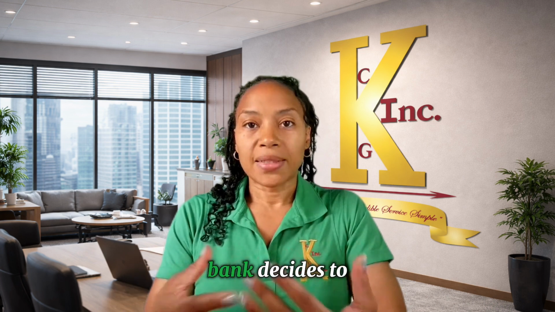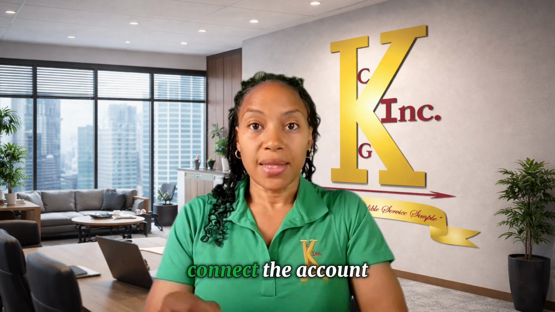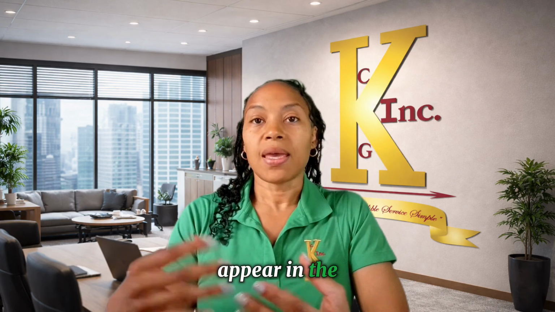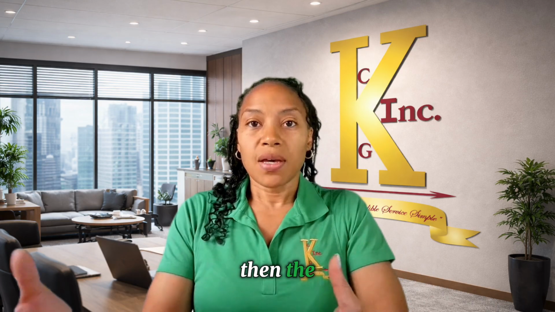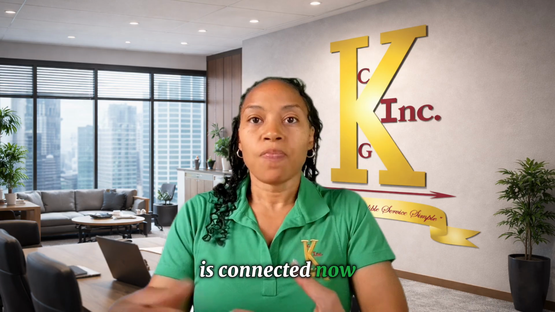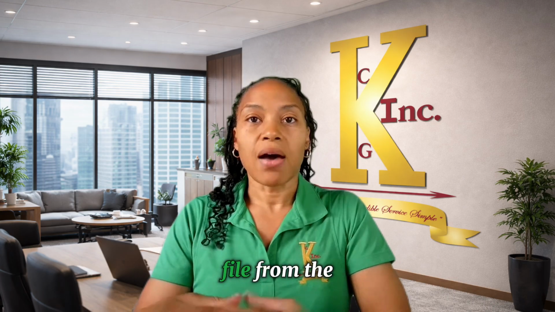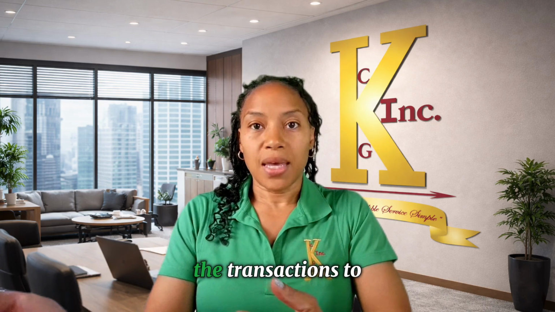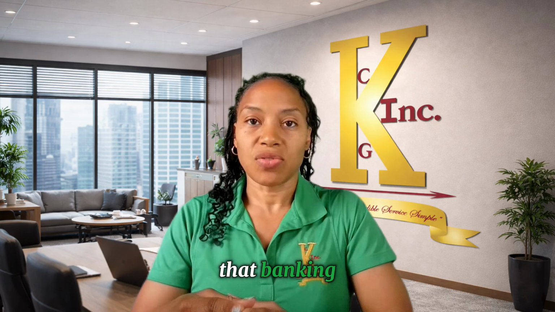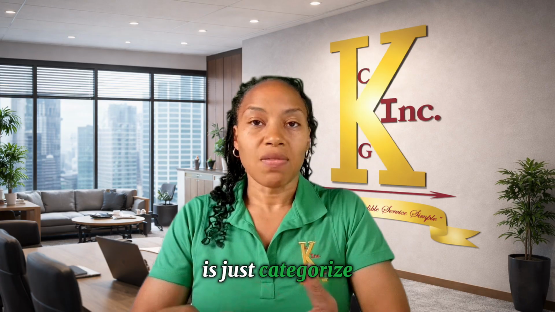But if your bank decides to fix the issue, the bank would connect the account. The account would appear in the banking screen. And then because the account is connected now, the bank will pull those transactions in. If they don't pull the transactions in and they have trouble, then you could create a CSV file from the online bank that would allow the transactions to be imported in that banking screen. And then all you would need to do is just categorize them.